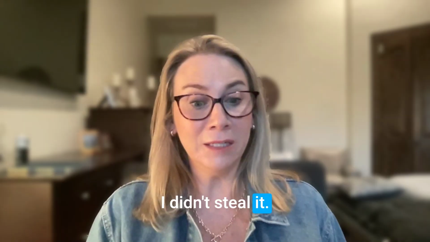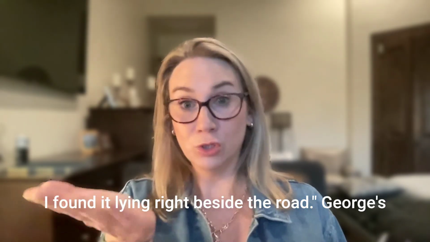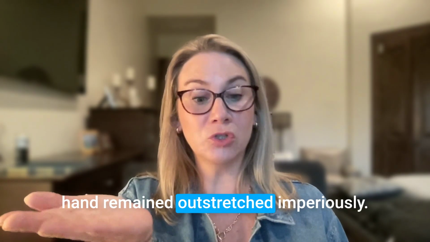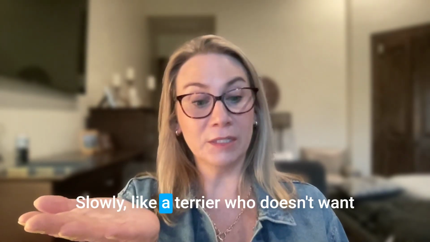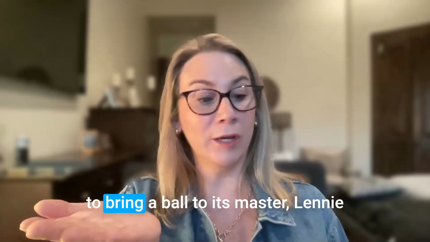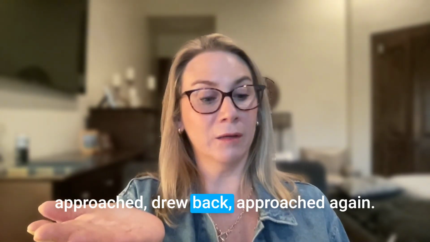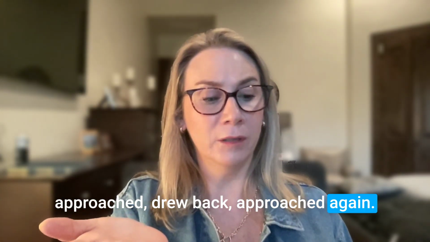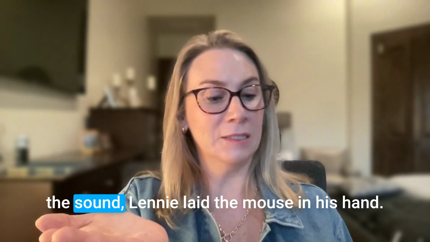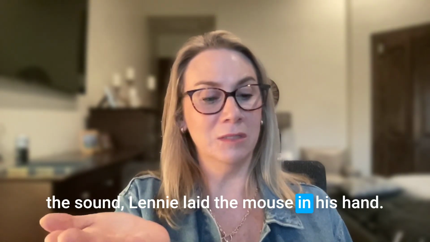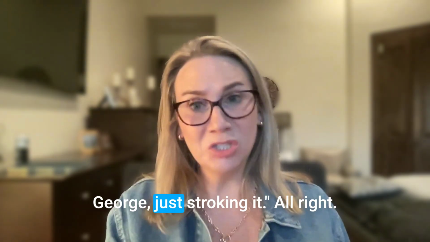I didn't steal it. I found it lying right beside the road." George's hand remained outstretched imperiously. Slowly, like a terrier who doesn't want to bring a ball to its master, Lenny approached, drew back, approached again. George snapped his fingers sharply, and at the sound, Lenny laid the mouse in his hand. "I wasn't doing nothing bad with it, George. Just stroking it."